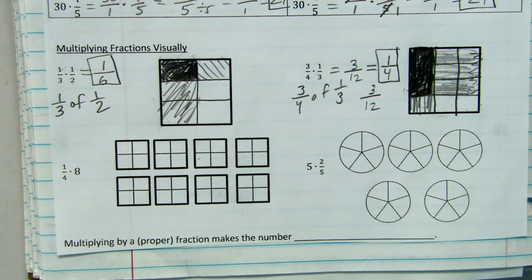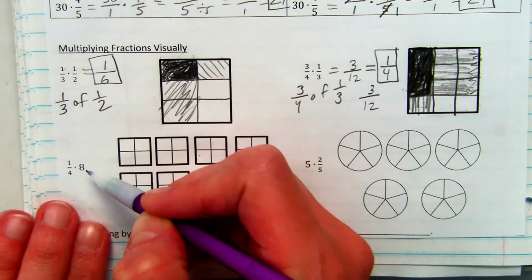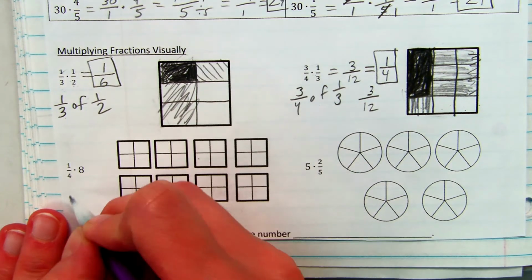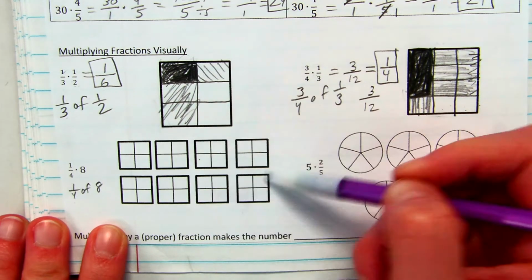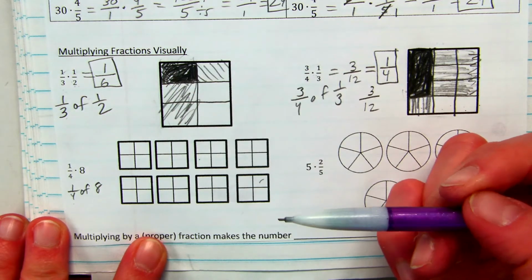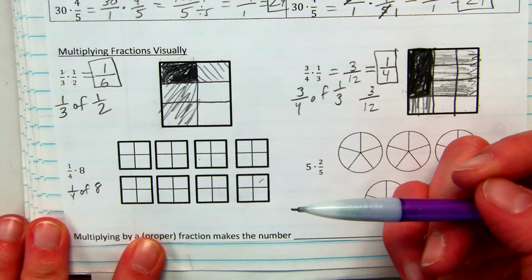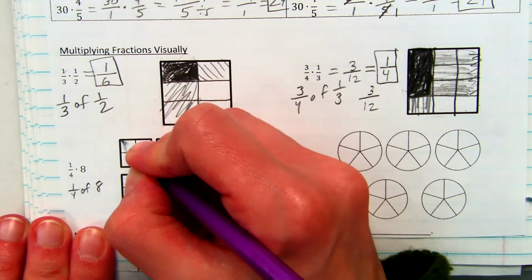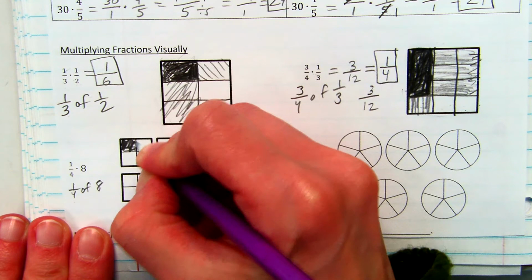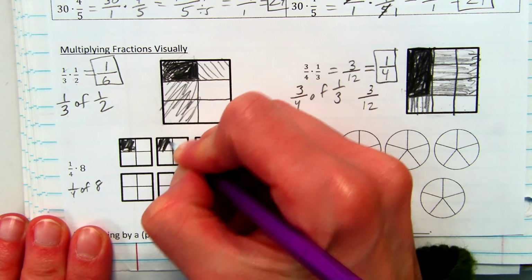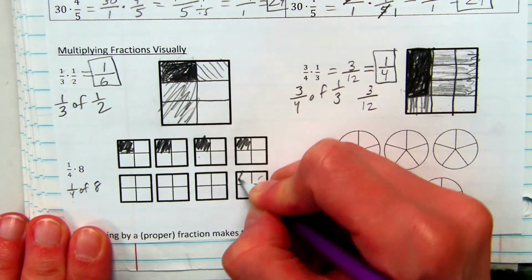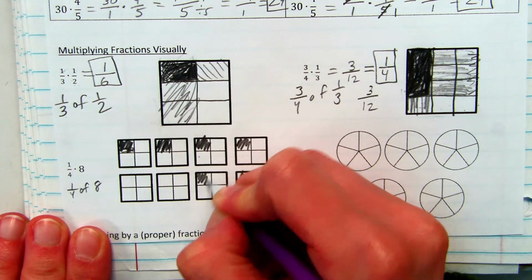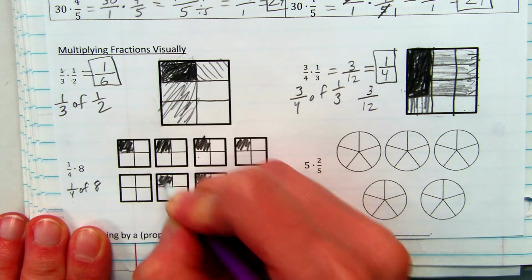All right, so over here we have 1/4 times 8. So this would be 1/4 of 8. See, I have 8 big squares here? We're going to do 1/4 of each of those. So I'm going to do 1/4 of this one, 1/4 of this one, 1/4 of this one, 1/4 of this one. Can you just fill in 2 whole boxes and just do 1/4 of the whole thing?